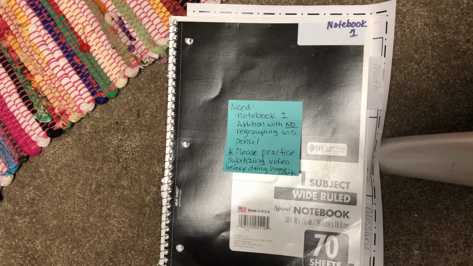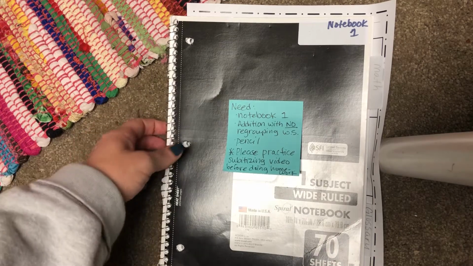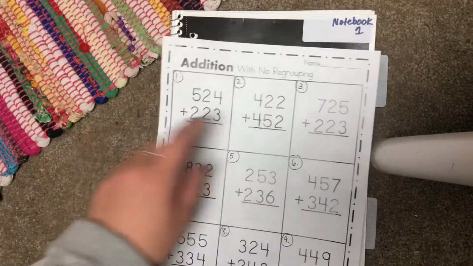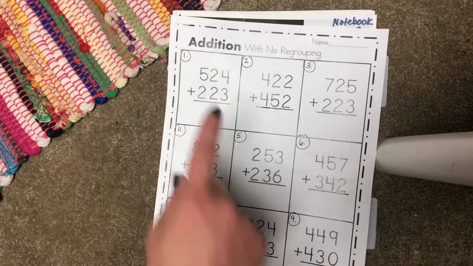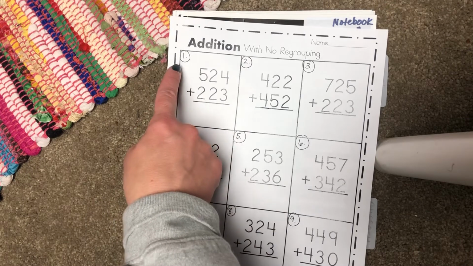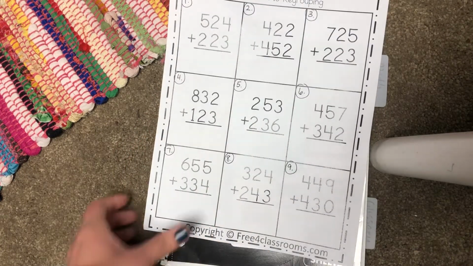All right, this is what you're gonna need today. Notebook number 1, the addition worksheet that I gave you in class yesterday that says no regrouping. I numbered them because they weren't numbered. I want you to do the same thing, going in the same order. 1, 2, 3, and so on. So we should have 9 problems.